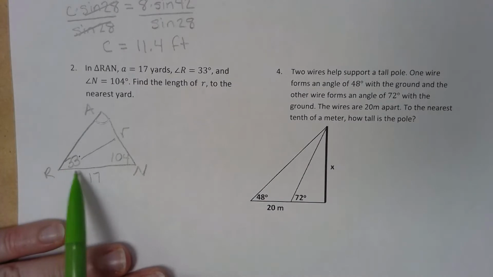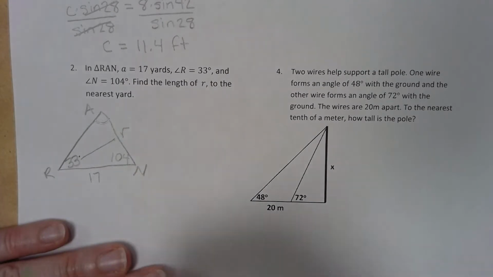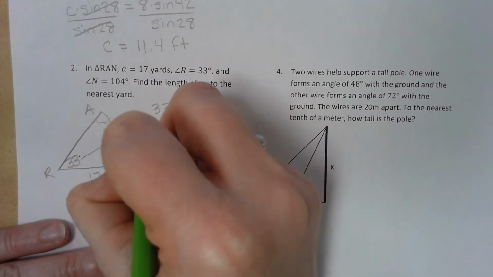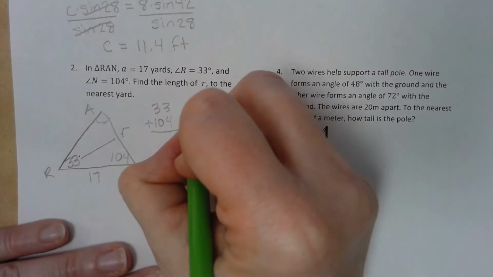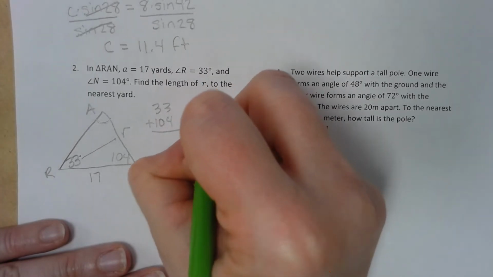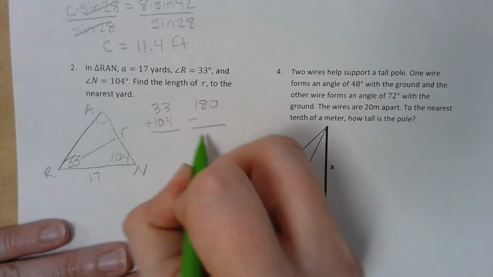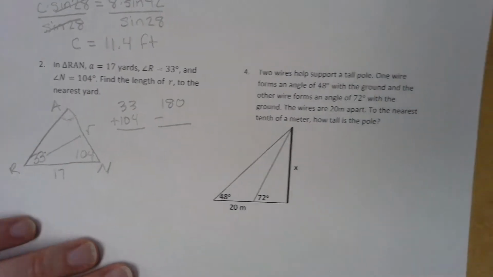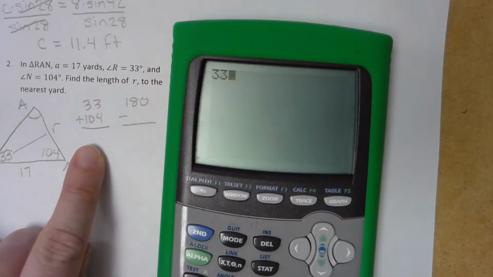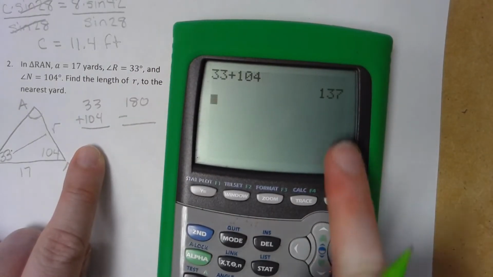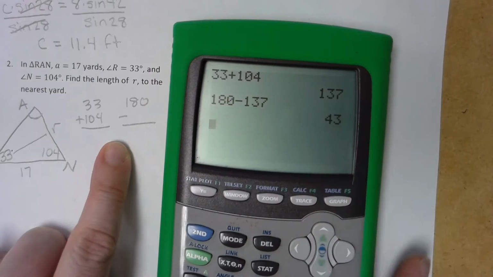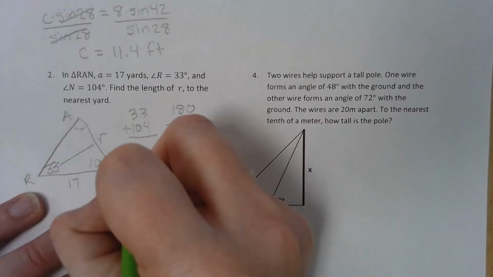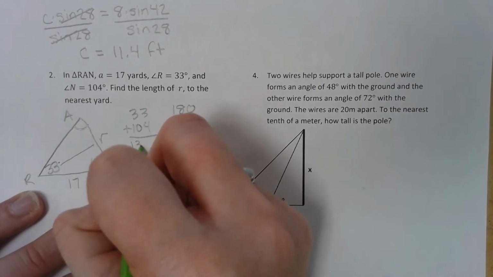Well, we know that the sum of all the angles is 180 degrees. So if I take 33 and add that 104, and then take that number and subtract it from 180, that will give us angle A. So let's do that now. We have 33 plus 104 gives you 137, and take 180 and subtract that 137, and we know now that 43 degrees is angle A.